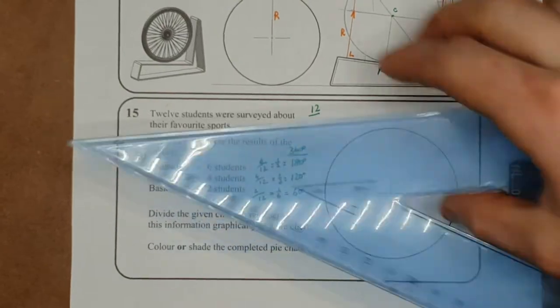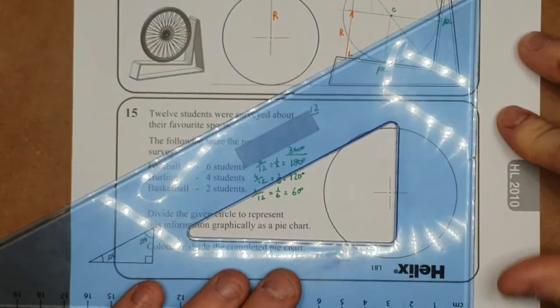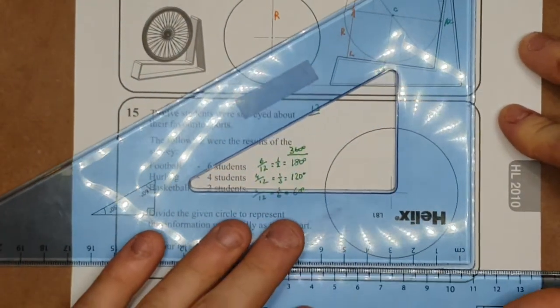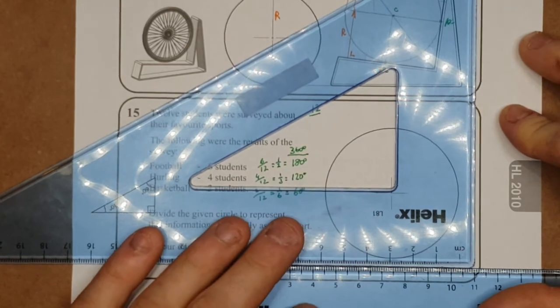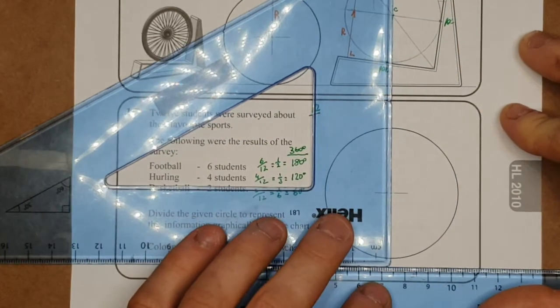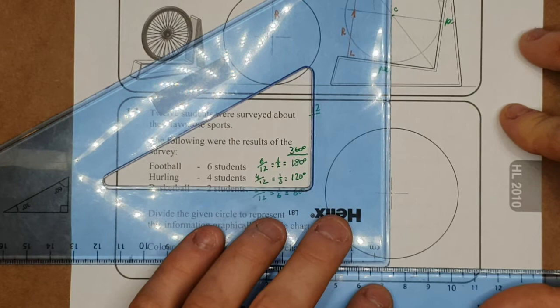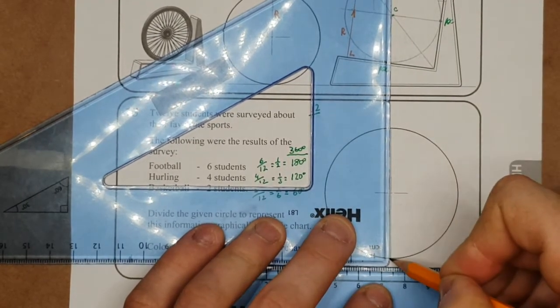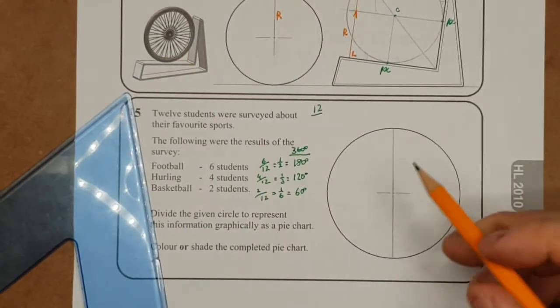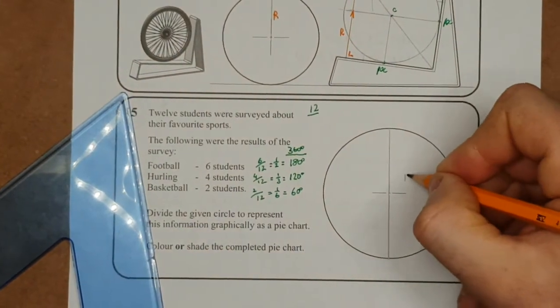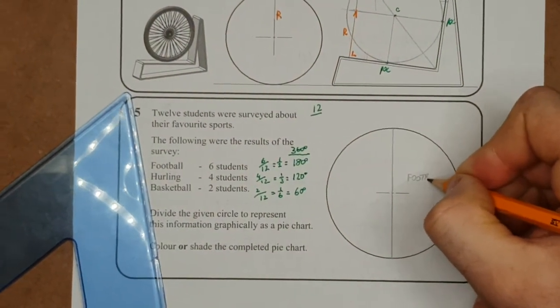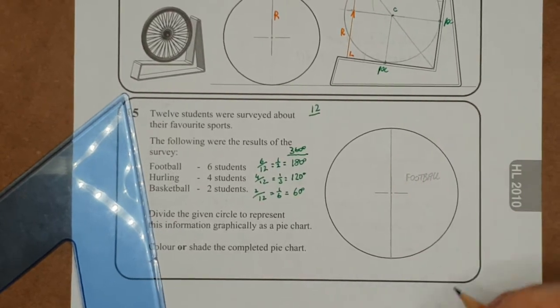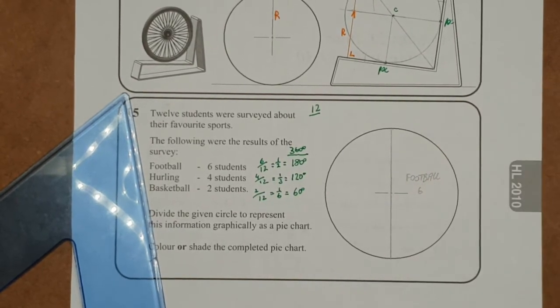I'm just going to draw. Let's take the angle of my sheet again. No, I didn't really need to do that. It's just I think it looks better if it's going to be vertical, but it could be anyone at all, as long as half the circle through the center point is cordoned off for football. Football is 6.